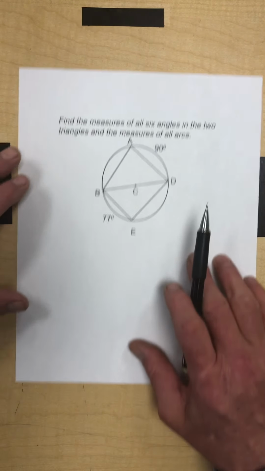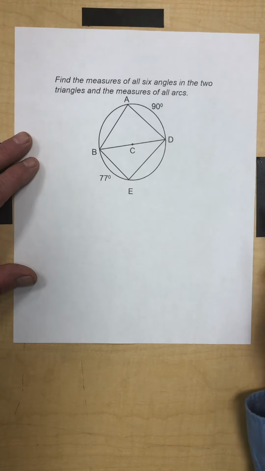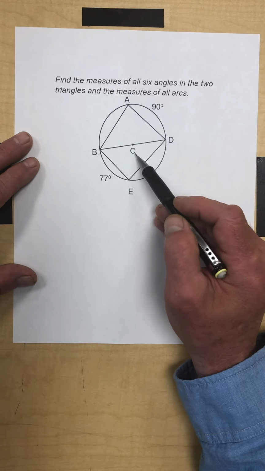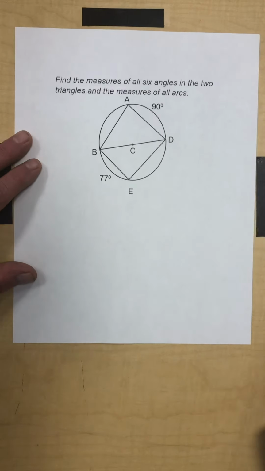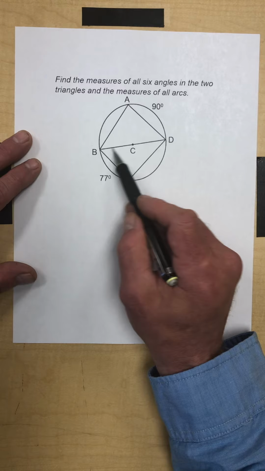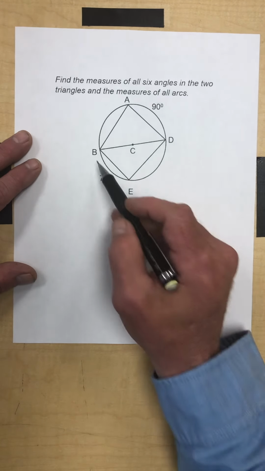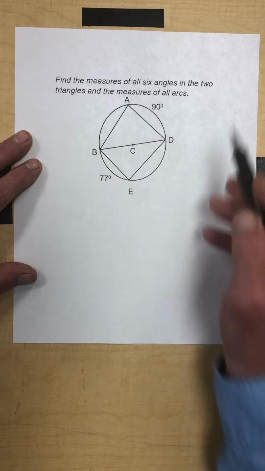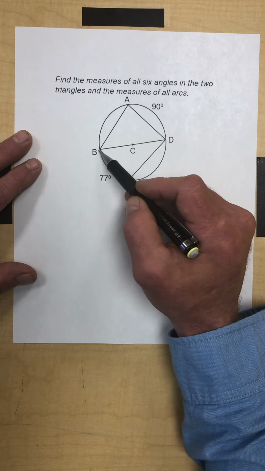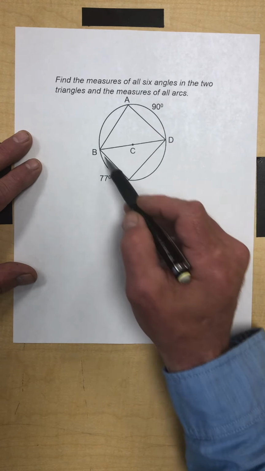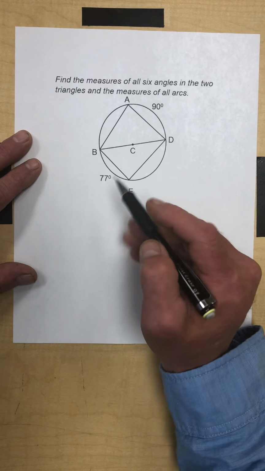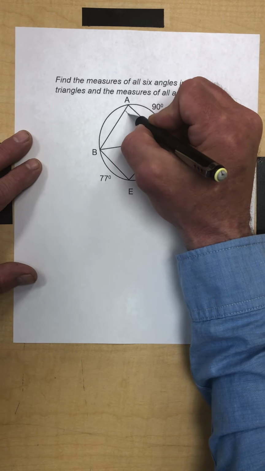Okay, so let's see what we got going on here. I've got a circle. I should assume that C is the center. Notice that we have segment BD. That is a diameter, so it splits the circle into 2 semicircles. So notice that angle BAD subtends a semicircle, which means this has to be a right angle.